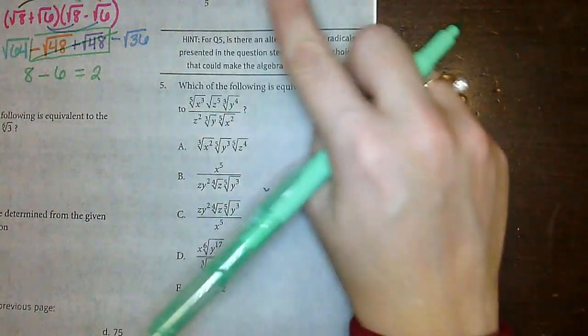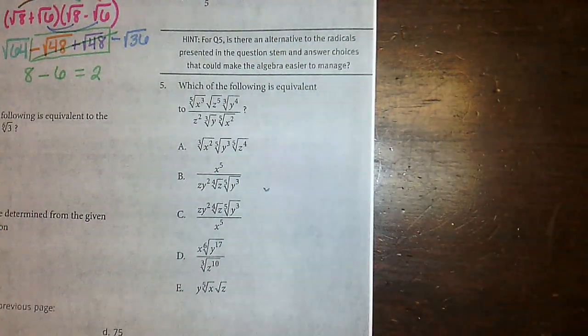Okay, last one we're going to do together is this number 5. I'm going to have you try the other ones. We're going to look at number 5. The easiest way to do this one is to put these radicals into fractional exponents, because you now know how to subtract exponents when they're being divided. So to me, this is the easiest way. So that's what we're going to do for this example.